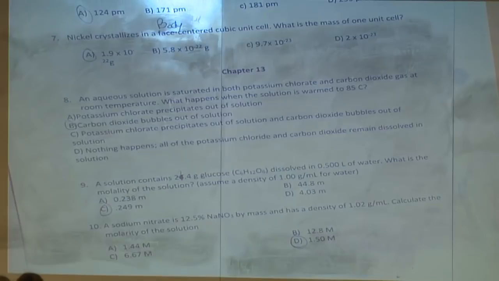Good? So what is the mass of 1 unit cell? We take it per mole, and then we multiply it by 2, right?